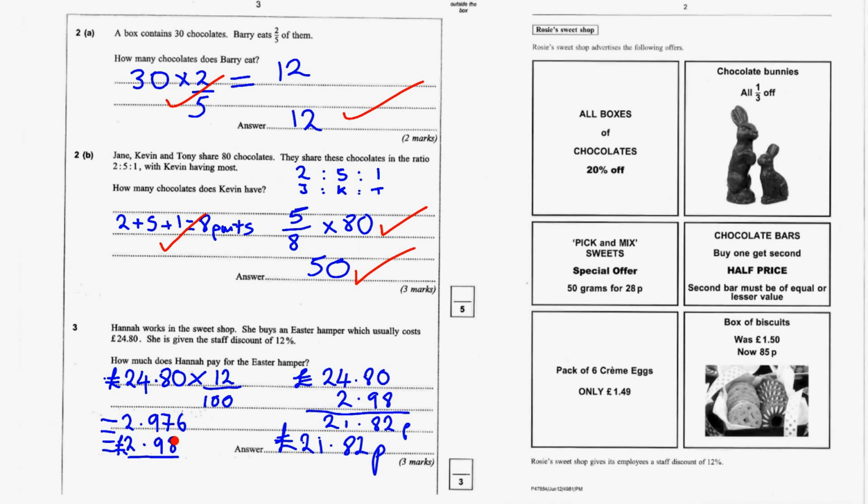Now what I'm going to do here, I'm going to round it off to 2 decimal places. So I round it off here, put a line there, because this number after the line is over 5, I increase this by 1. So that'll be £2.98p. Now, that is one of my calculations. Now I know that with the 12% discount of her original price, £2.98 is taken off. So I get the original price and I minus the 12% off. I tap this into my calculator, £24.80, take away £2.98, and I get £21.82.